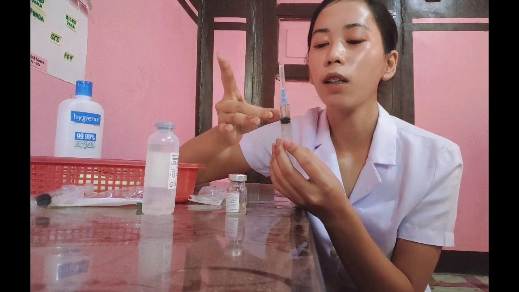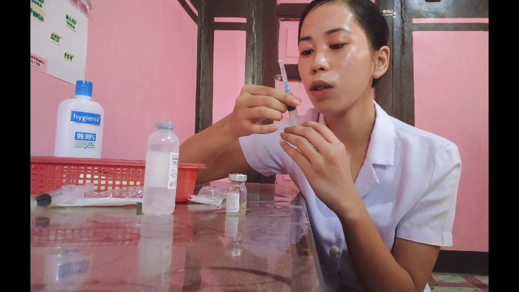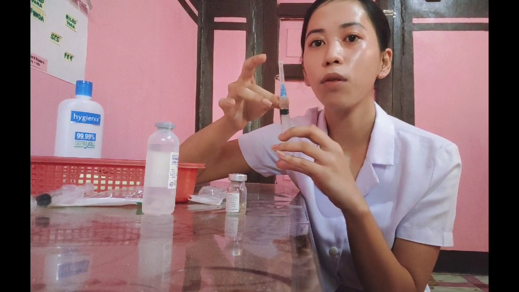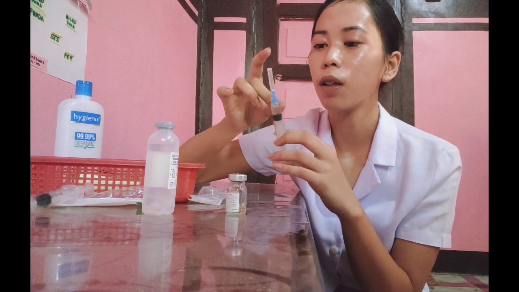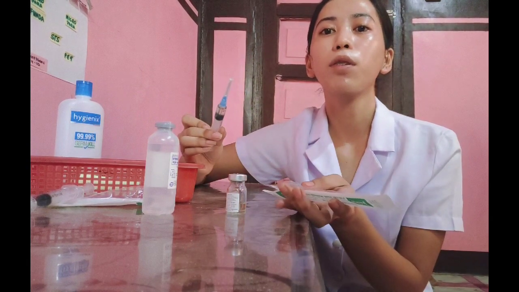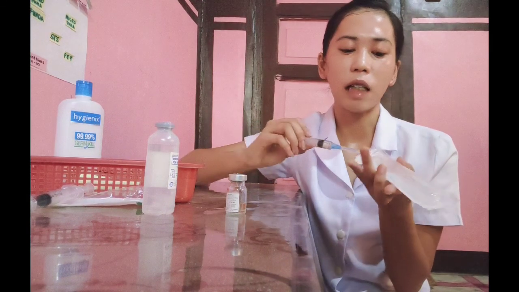And then, if necessary, tap the syringe barrel to dislodge any air bubbles present in the syringe. The rationale is the tapping motion will cause the air bubbles to rise to the top of the syringe where they can be injected out of the syringe.